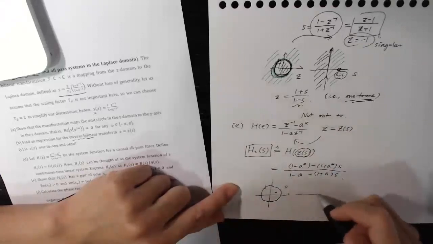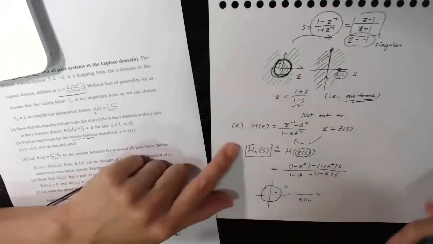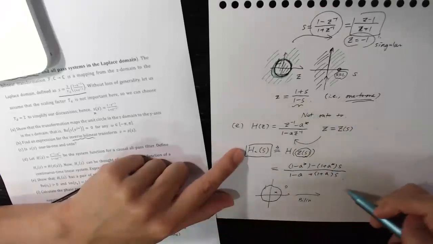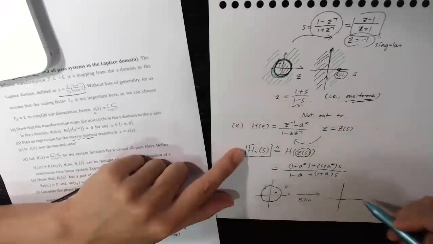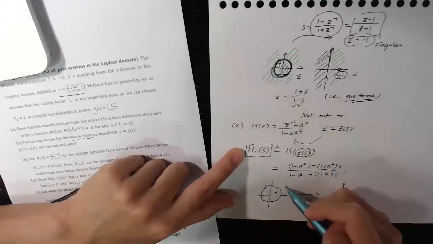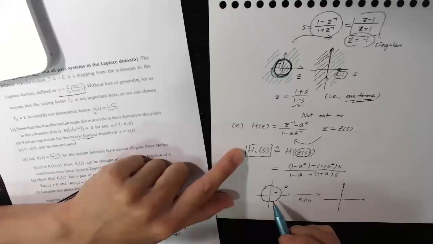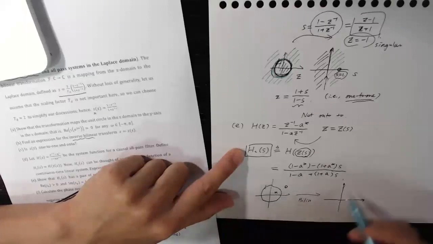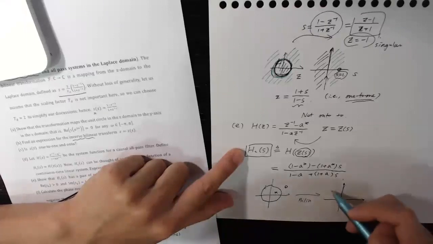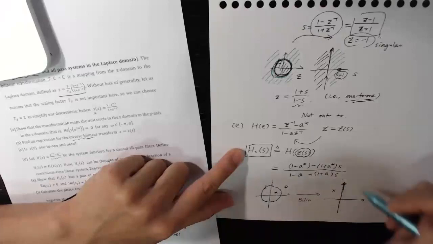And as I just mentioned, after the bilinear transformation, we have the corresponding continuous-time system whose Laplace system function is going to have a pole somewhere and a 0 somewhere due to the presence of the pole and 0 in the Z domain. And as I just mentioned, the inside of the unit circle is mapped to the left-hand side. So you can expect a pole somewhere to the left of the imaginary axis.